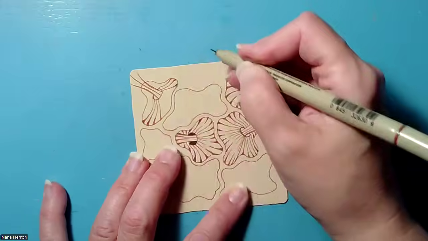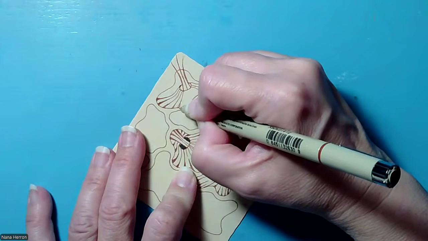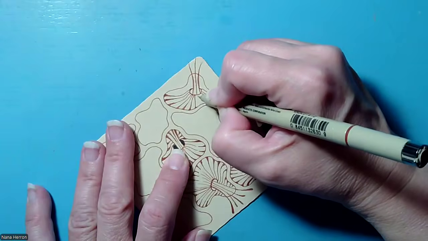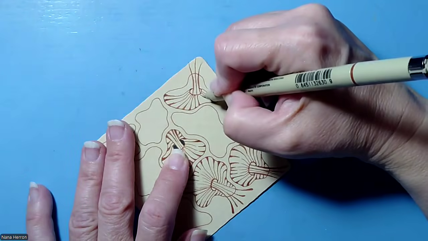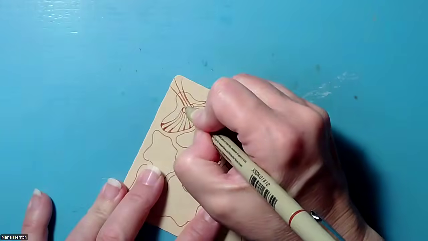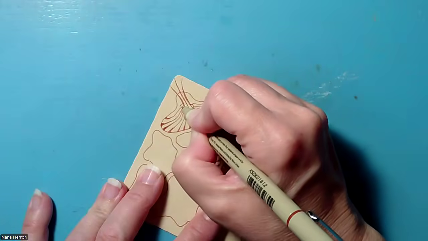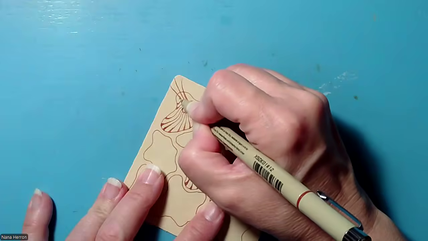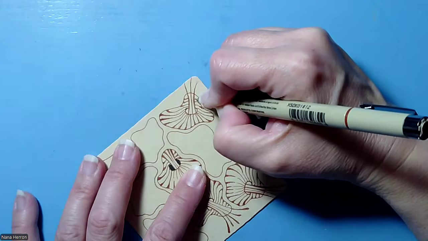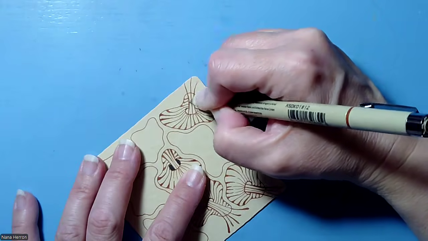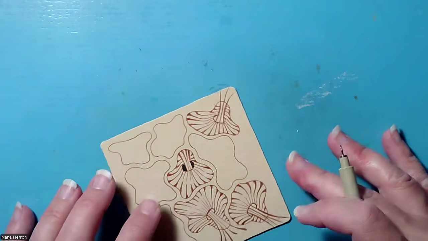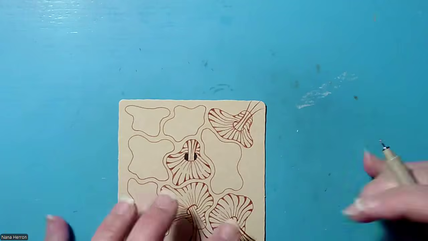All the lines solid. It can get a little tight up in these areas. All right, let's see here. What do I want to do with this one? Let's try something different.